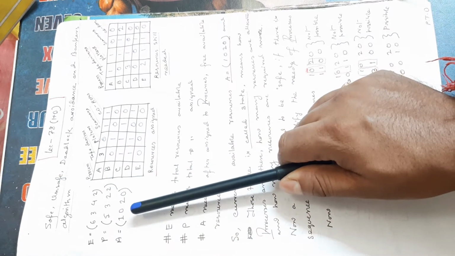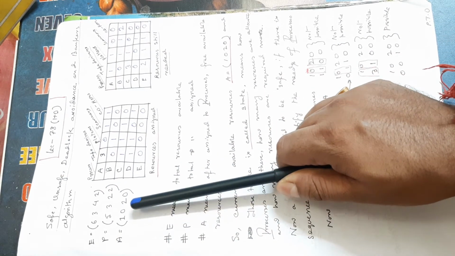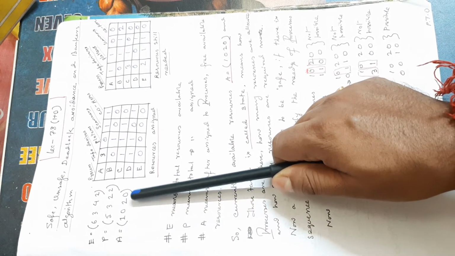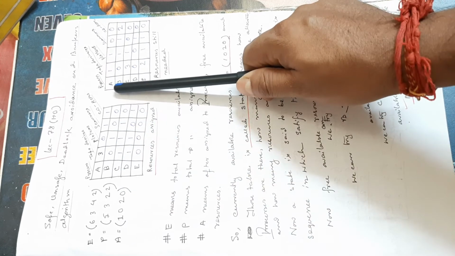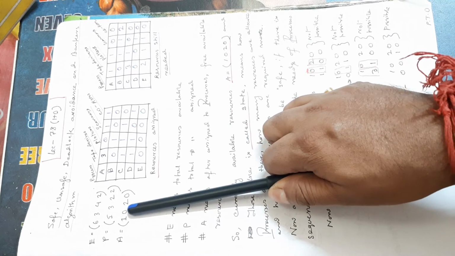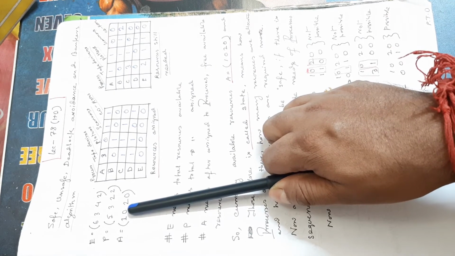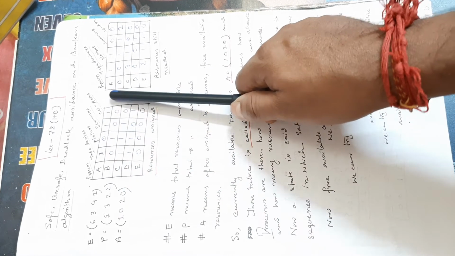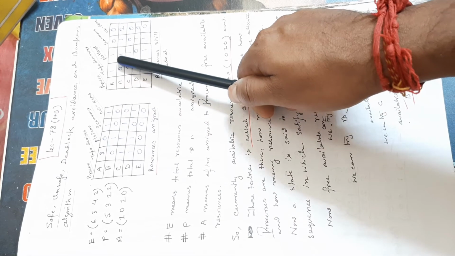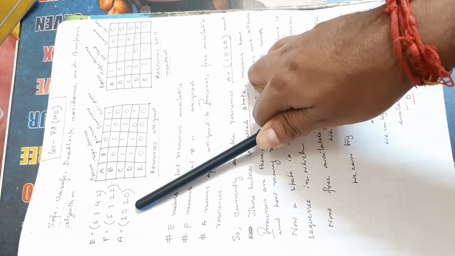The available resource is 1 tape drive, 0 plotter, 2 scanners, 0 CD-ROM. So A requires 1 plotter, but the availability of the plotter is 0. So we cannot assign A first, because the plotter A requires is not available right now.